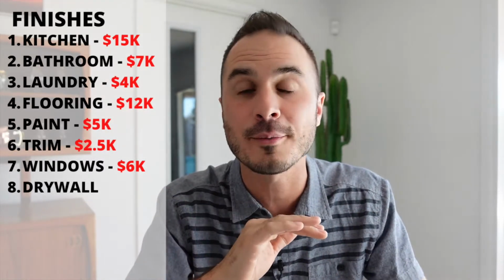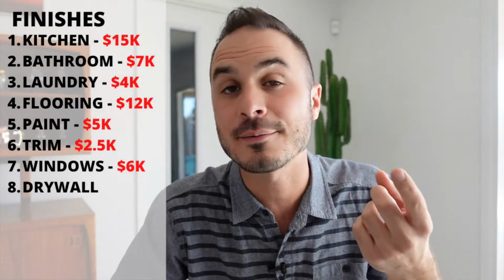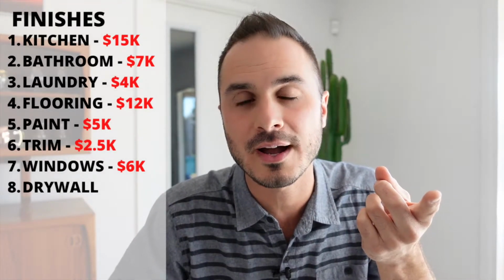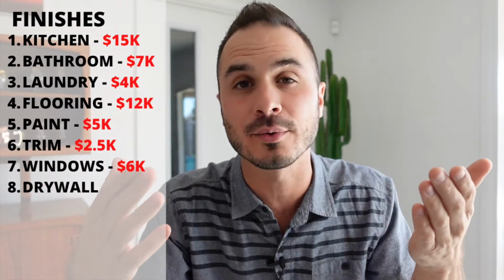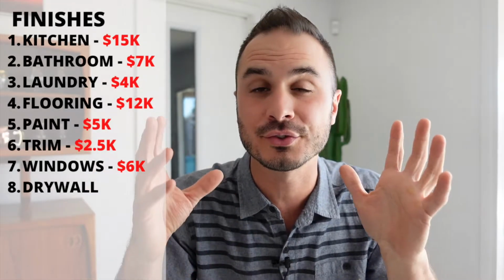So the next one up on our list is drywall, and this one comes up commonly for me because I'm working on houses that are 60 or 70 years old, so they almost always need drywall work. You have the option to retexture the drywall throughout your house, which is going to set you back about $1,500, but if you need to literally pull off all the drywall and replace it with new drywall, that'll set you back closer to $5,000.